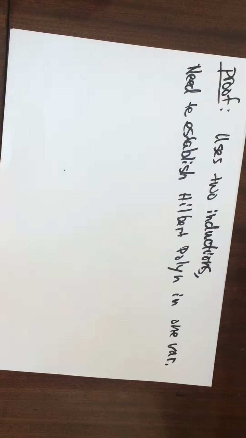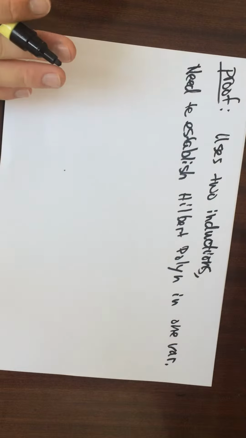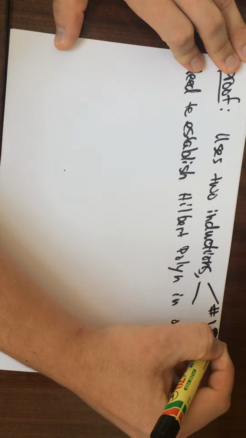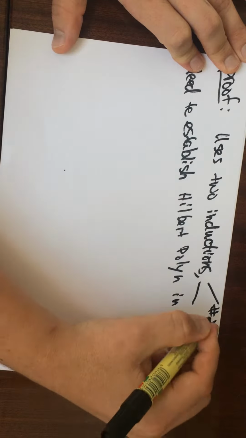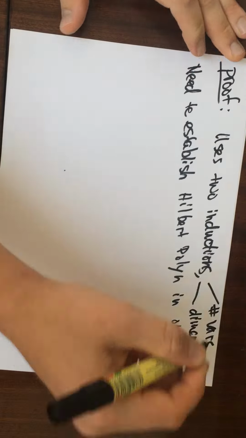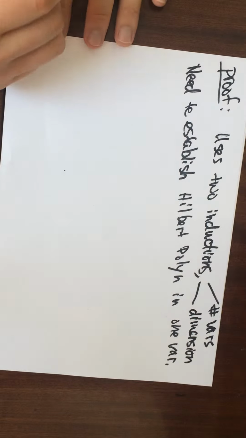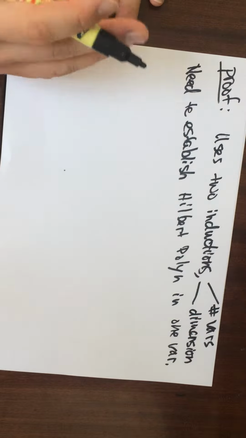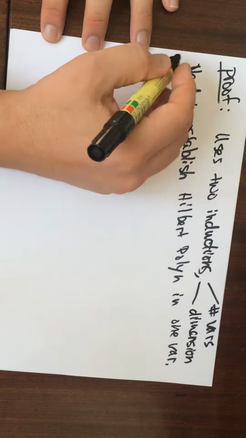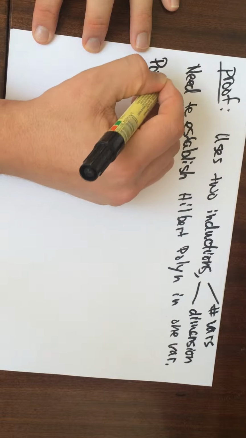We're going to induct on the number of variables and then the dimension of the variety. First we do the Hilbert polynomial in one variable, and to do this we do induction on dimension. To do this we're going to use what I'm going to call the positive-negative sequence.